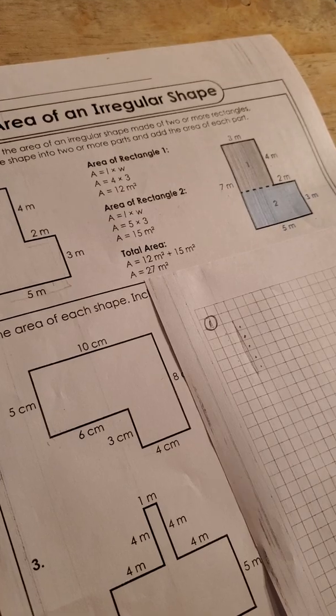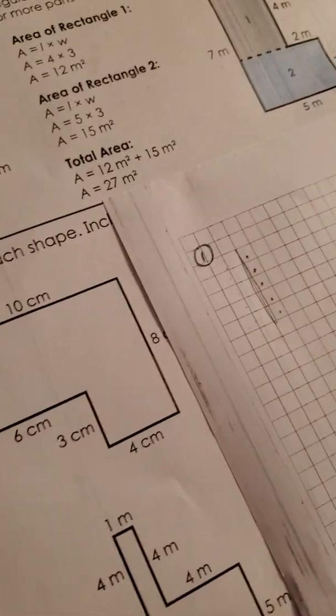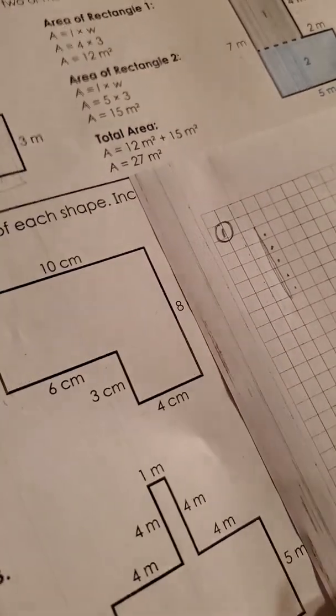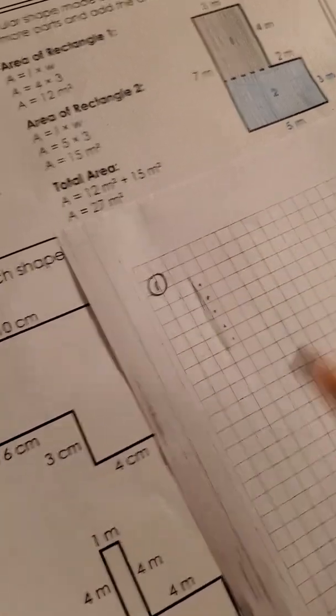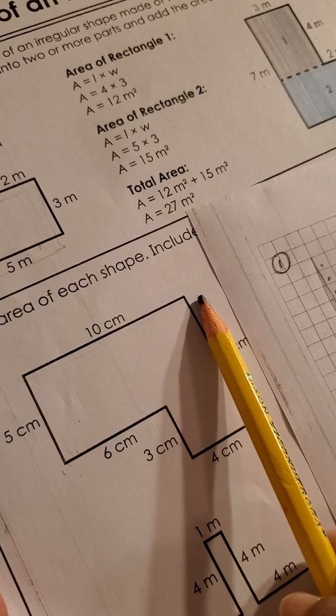Let me zoom in so you can see what I'm doing. If I can get any closer. There we go. So 5, it's 5 over there. Now I have 5 squares over here. 1, 2, 3, 4, 5. Okay. Now going across, they have 10 squares. It seems like going across, right?